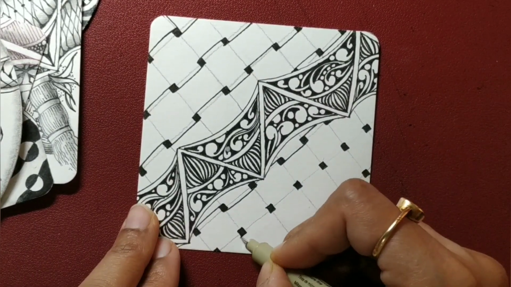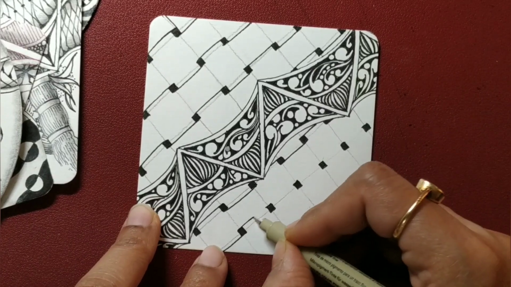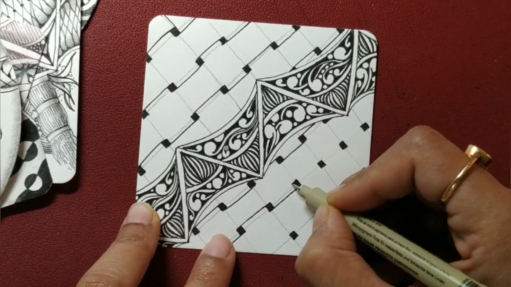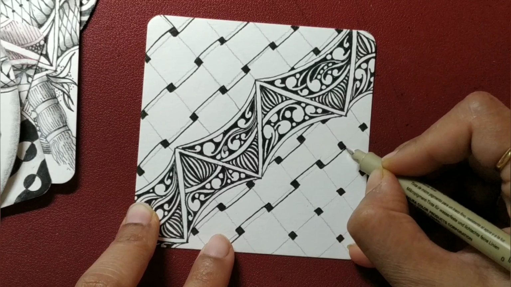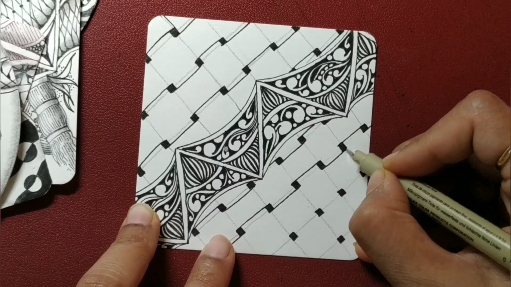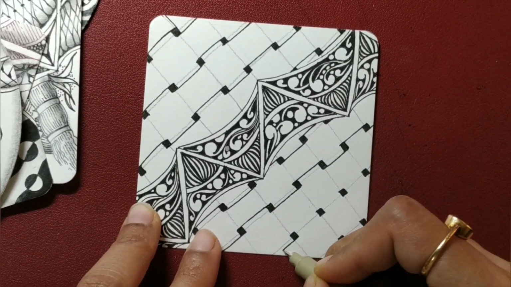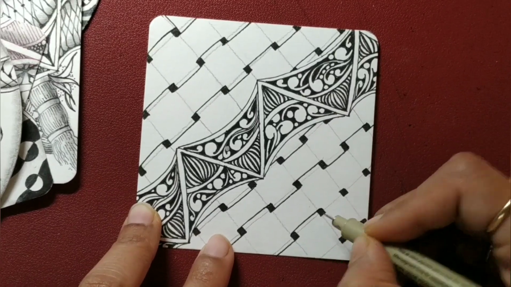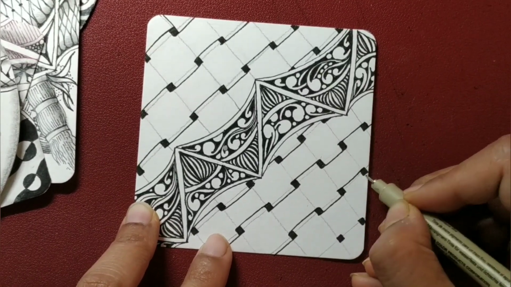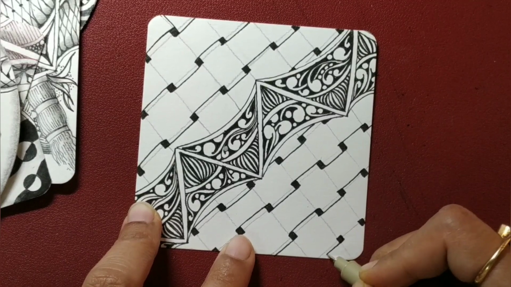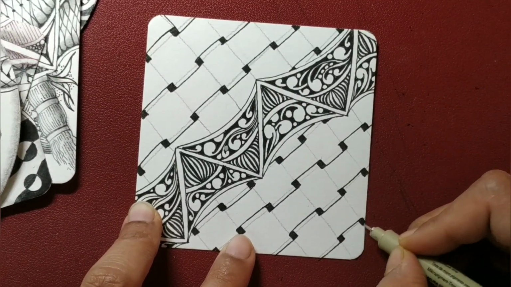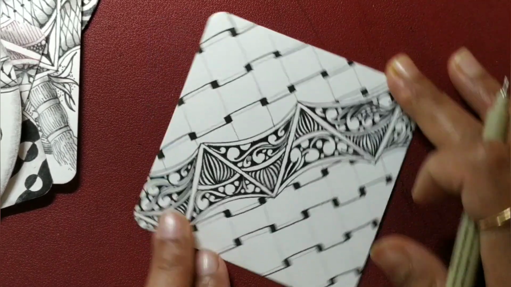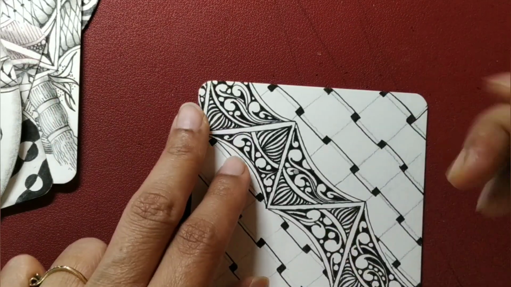Again, this one will be a mirror image, so on the other side again keep alternating. The first one will be a mirror image, then just keep alternating. Again a mirror image, keep alternating. And then just rotate and do the same exercise the other way.